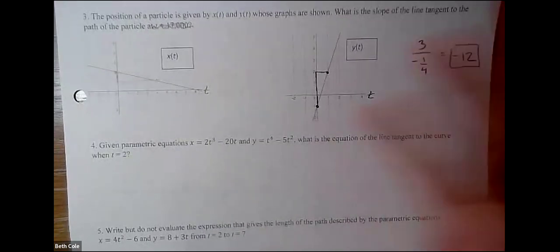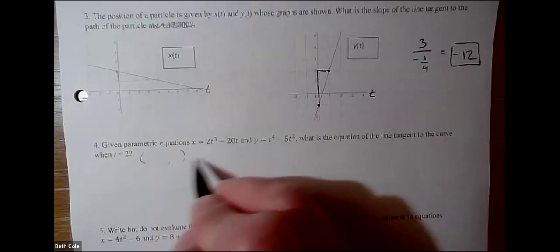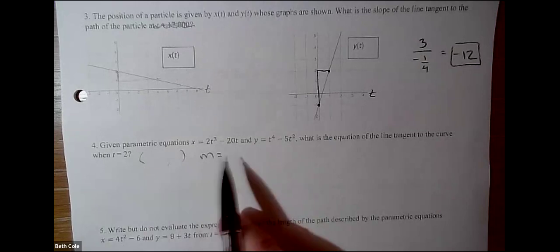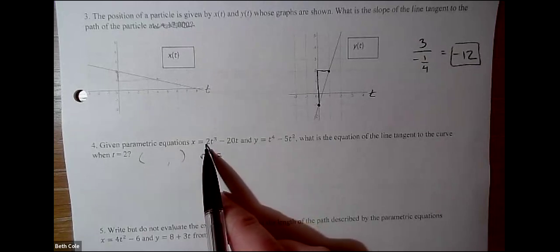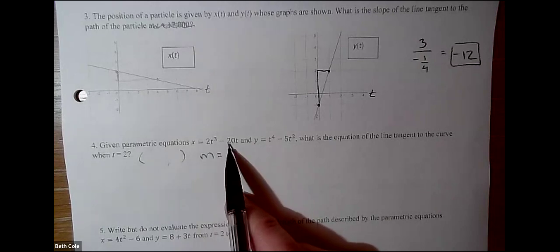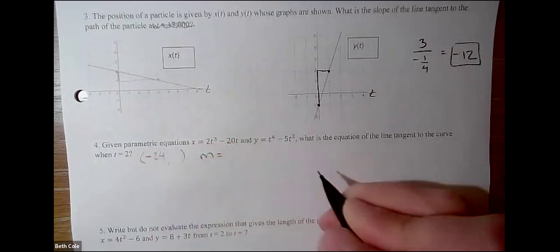All right, given our parametric equations, we want the equation of the tangent line when t equals 2. So we need a point and we need a slope. We're going to take 2 and plug it in. So 2 cubed is 8, double that is 16, minus 40 is going to be negative 24.